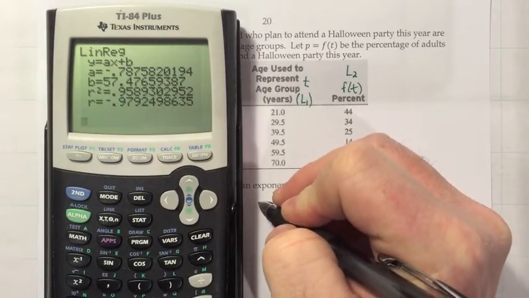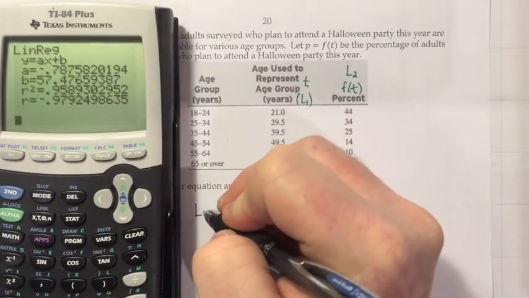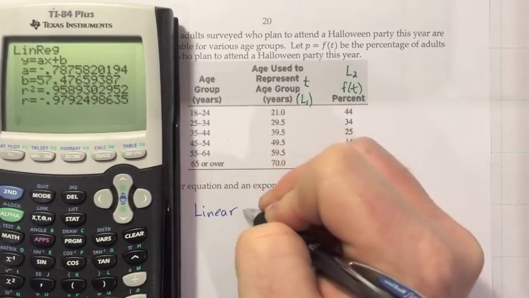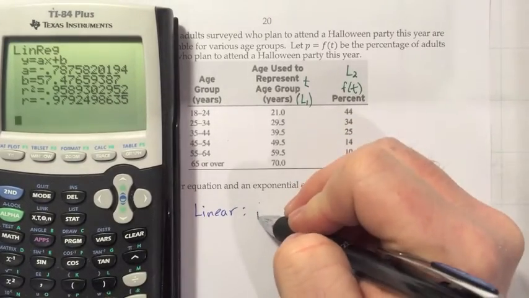All right, so let's write those two down. I'll give myself a little bit more space here. So the linear one, they did say to use f of t, so I guess we have to use the same thing both times.